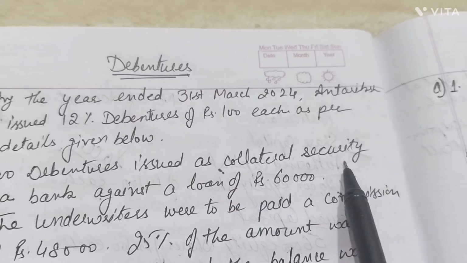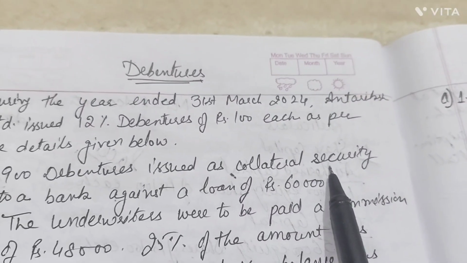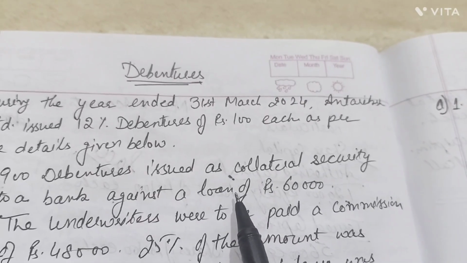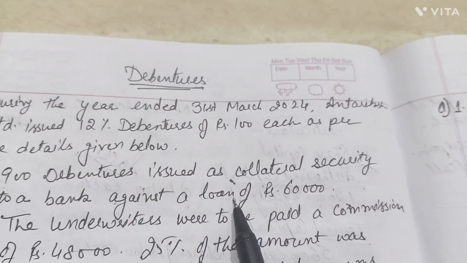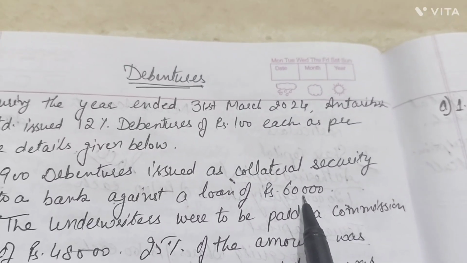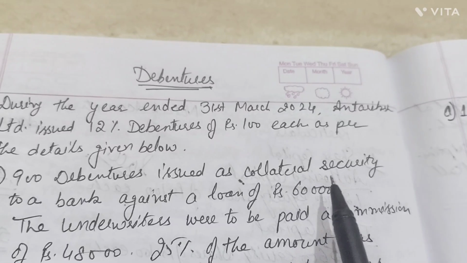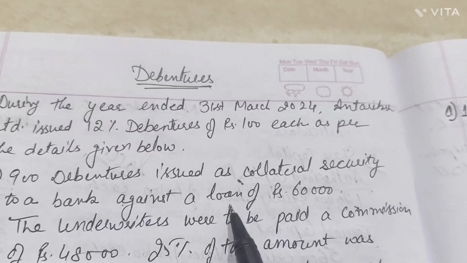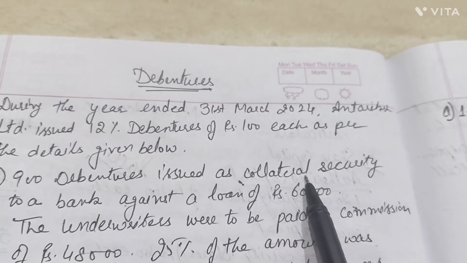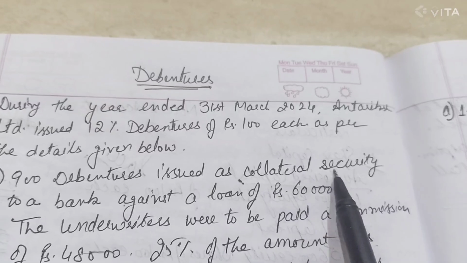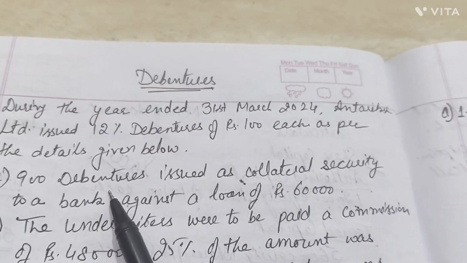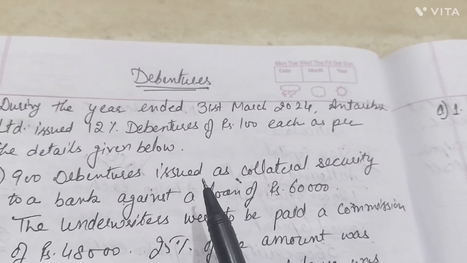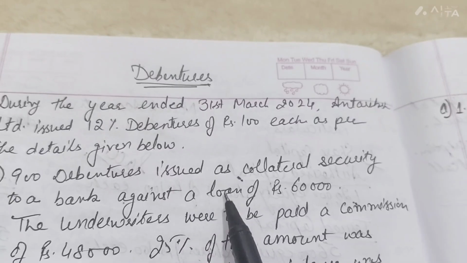First of all, what is a collateral security? The collateral security is a secondary security which is given along with the primary security for the raising of the loan. Here in this question, when a loan of rupees 60,000 is raised, there might be a primary security of jewelry or some other papers given for raising of the loan. Along with that, to give a further security, a second security is given as the issue of the 900 debentures, which became collateral security. So for the issue of the debentures, nothing is received except the bank loan, right?